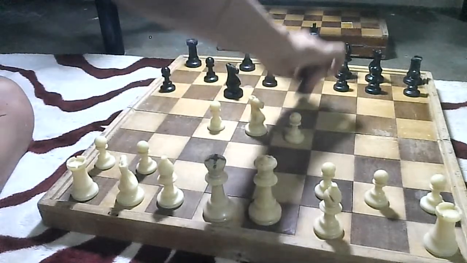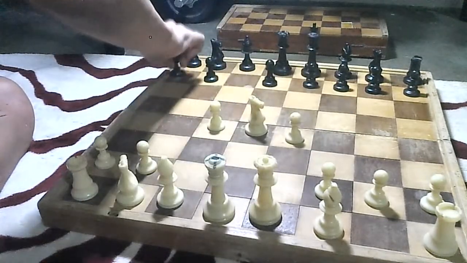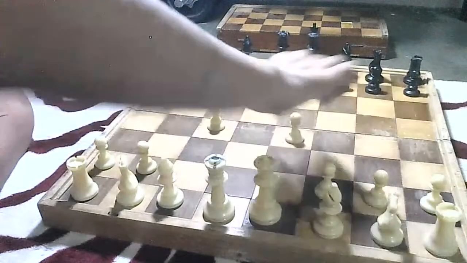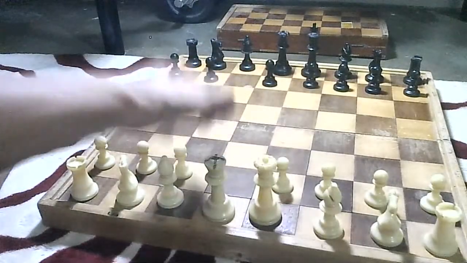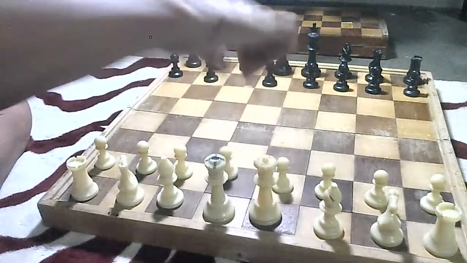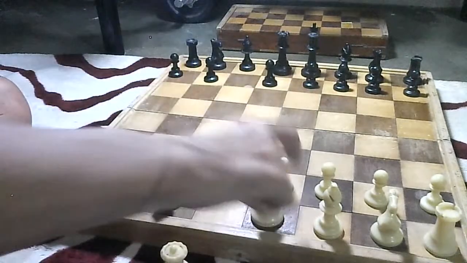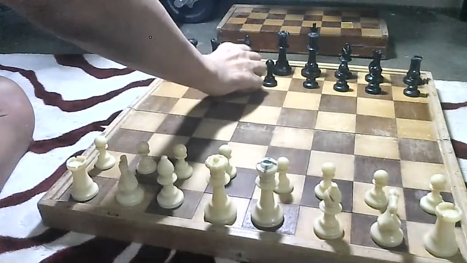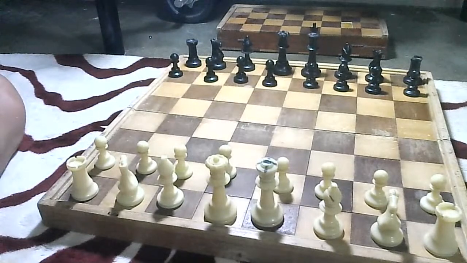Okay, just the end of this variation. Come to another variation again. Our next variation is called the Rubinstein variation.